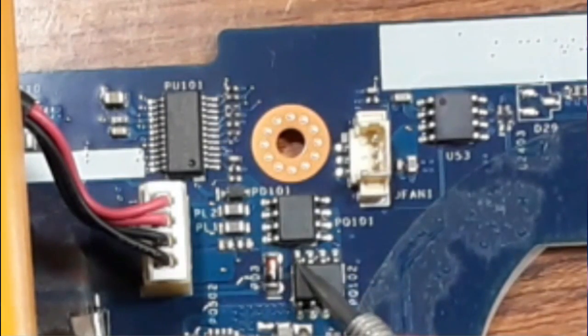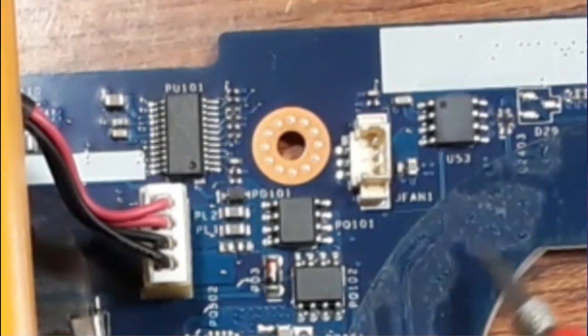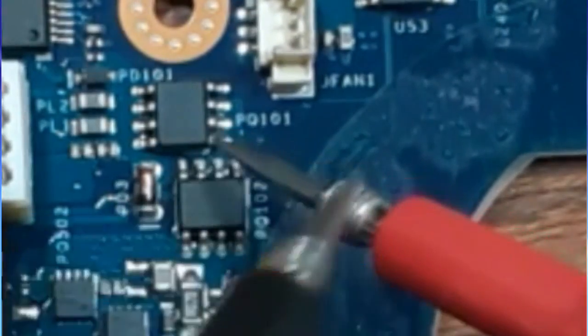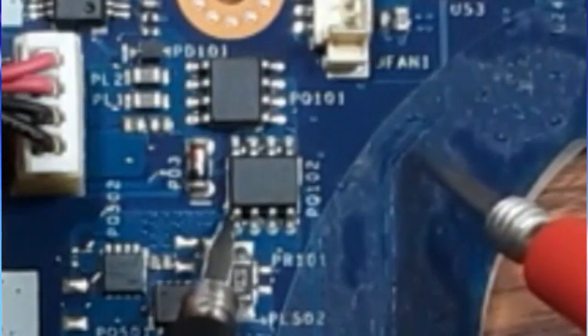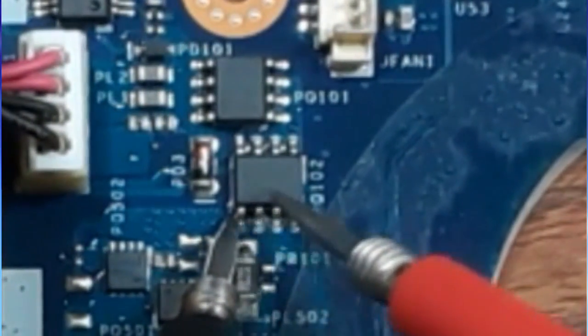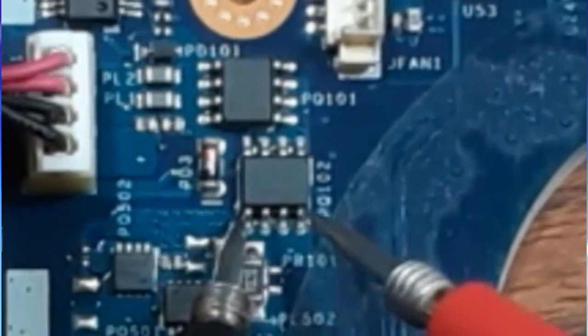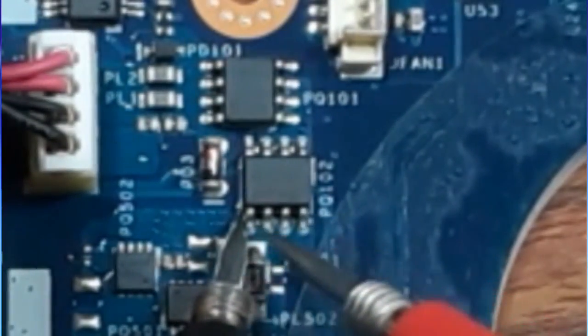Okay, and the 4th pin is the gate, and here we have drain. The source of 2 MOSFETs are connected together. Okay, and here we have the drain. The drain also should be connected together. All pins here should be connected together, as you can see, because this is the drain.